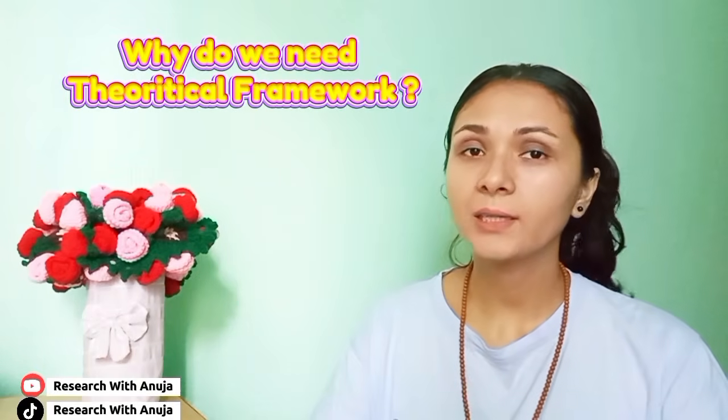Now, why do we need a theoretical framework? Without a theoretical framework, you might collect lots of information about online shopping. People's age, income, habits, opinions, experiences, and so on. But you need some direction to understand what information matters for your research and how you should interpret it. A theoretical framework provides that direction. It connects your research with existing knowledge and gives you a basis for interpreting what you find.